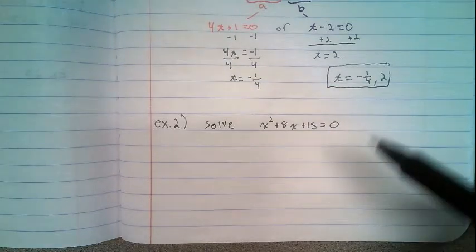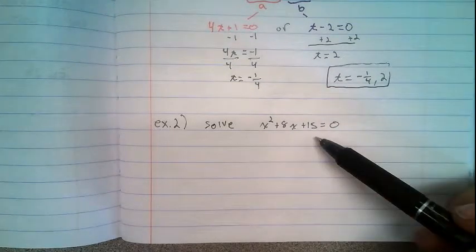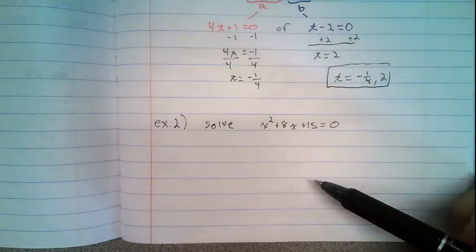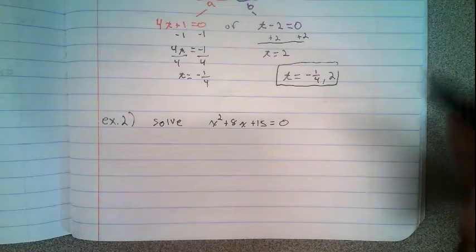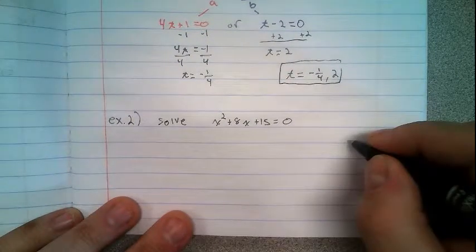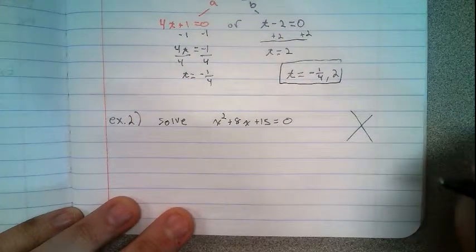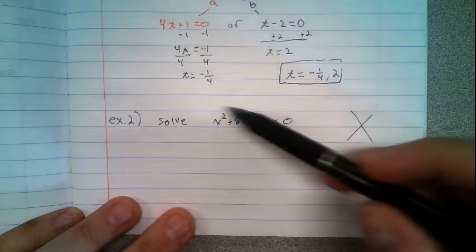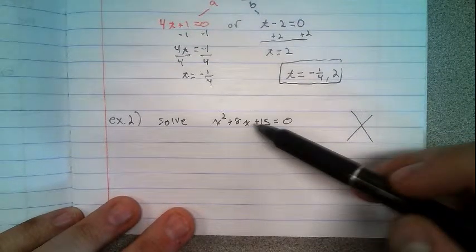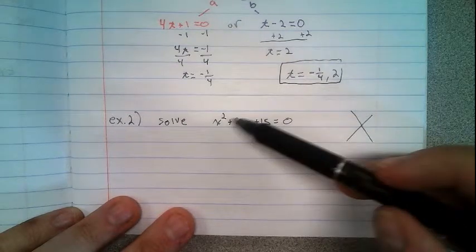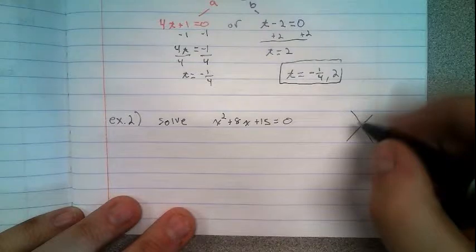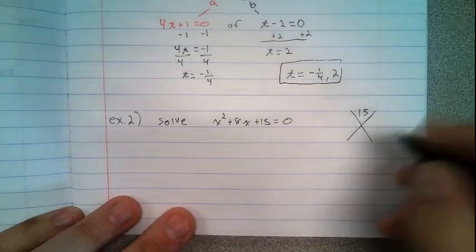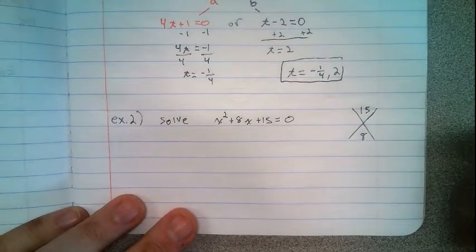So how do I go from this quadratic back to multiplication? And how we do that is we factor it. We're going to make factors. So we're going to use our X puzzle. Do we have any greatest common factors we can take out right away? Doesn't look like it. We don't have to slide because we don't have a number here. So we're just looking for factors of 15 that add up to 8. You think about that for a little bit.